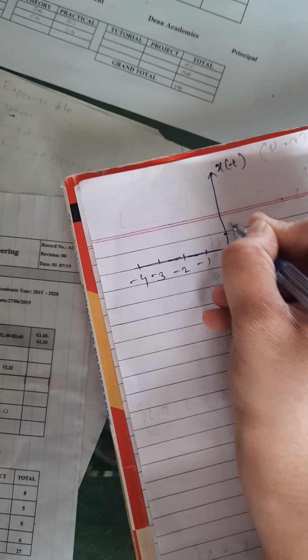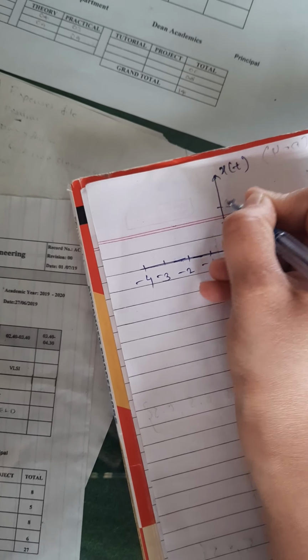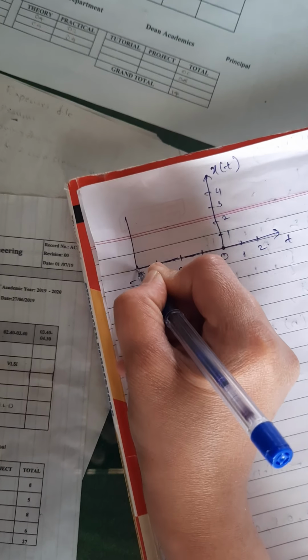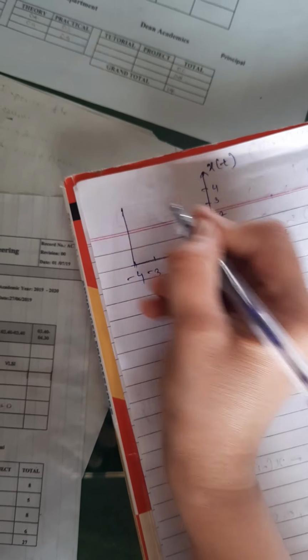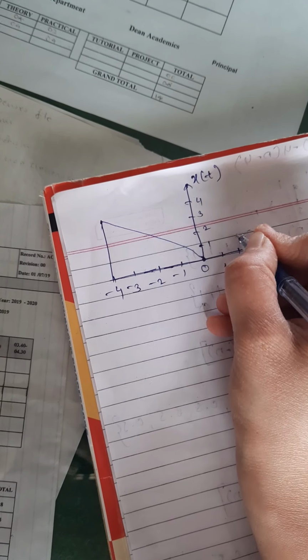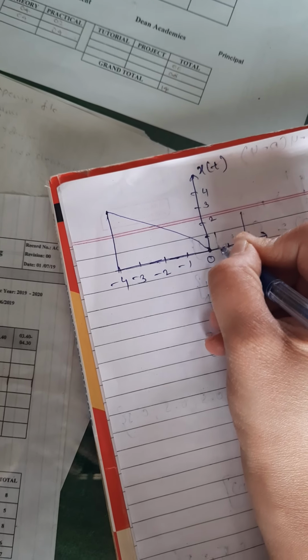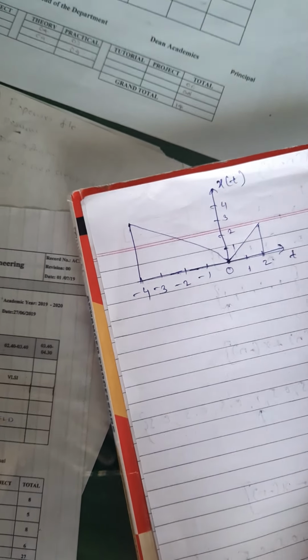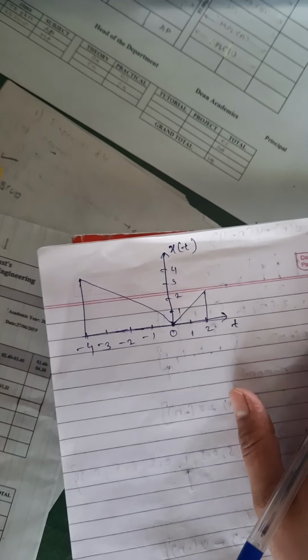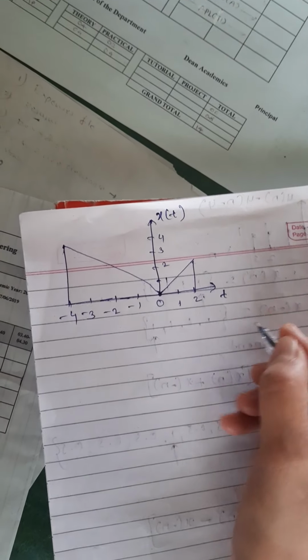It is 1, 2, 3, 4. It is a ramp signal. So this is x of t and now we have to draw x of minus t.